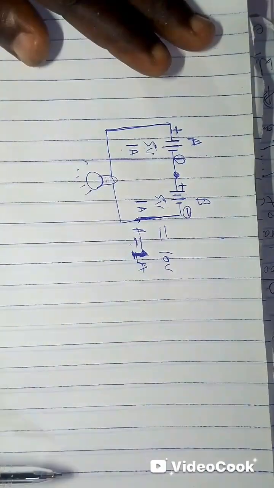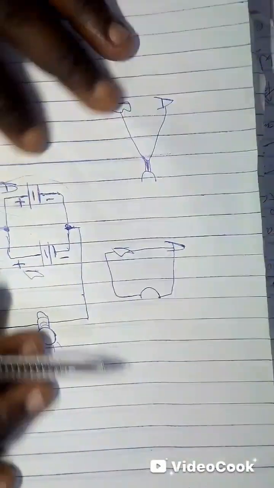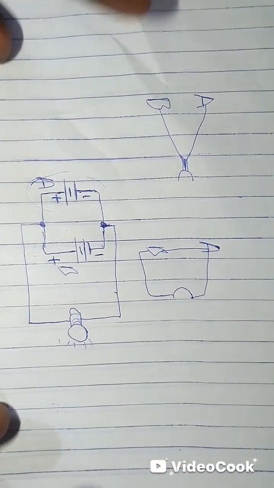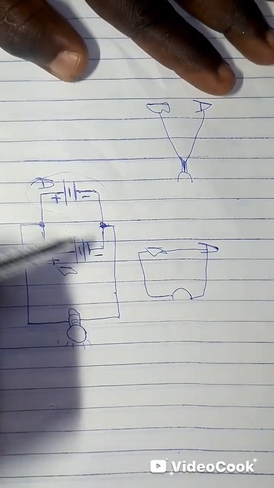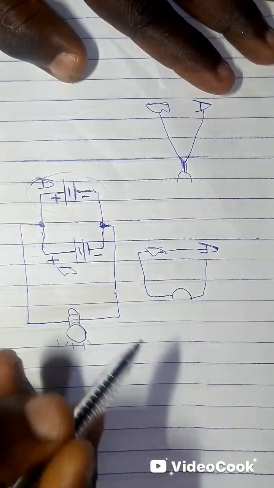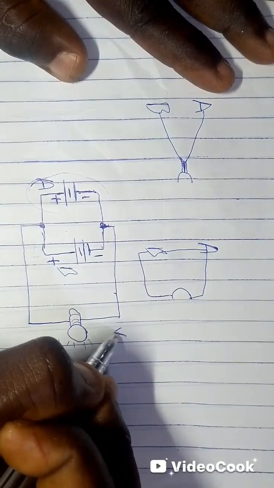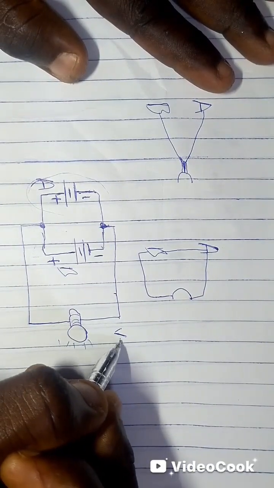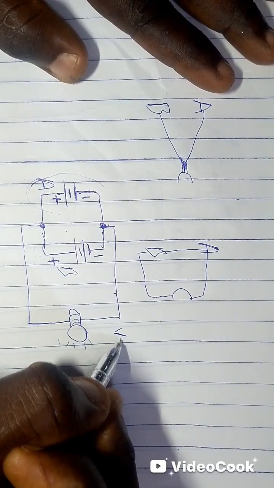But if you connect them in parallel, what will happen is that the voltage of the battery will remain 5 volts.